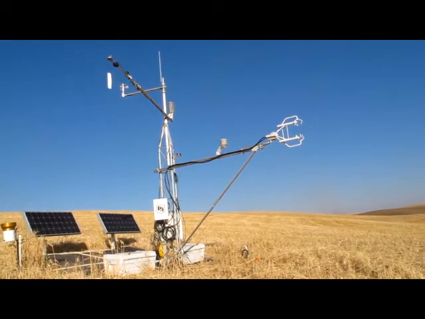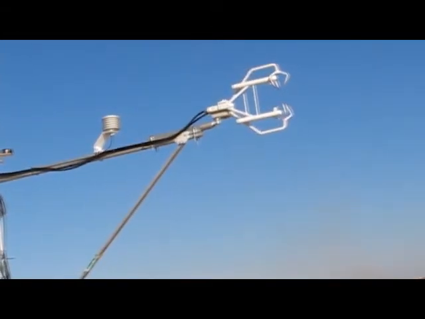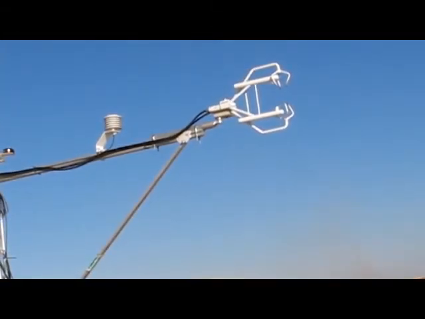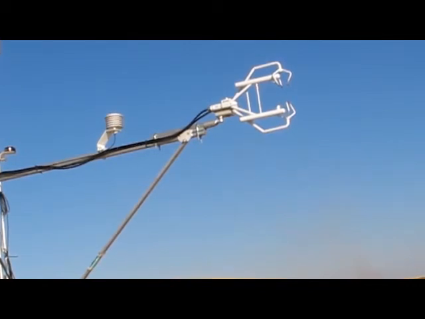On the eddy flux tower, the sonic anemometer measures three-dimensional wind speeds by shooting ultrasonic sound waves back and forth, while an infrared gas analyzer uses an infrared light source to measure carbon dioxide and water vapor concentrations. Each of these instruments takes 10 measurements per second.